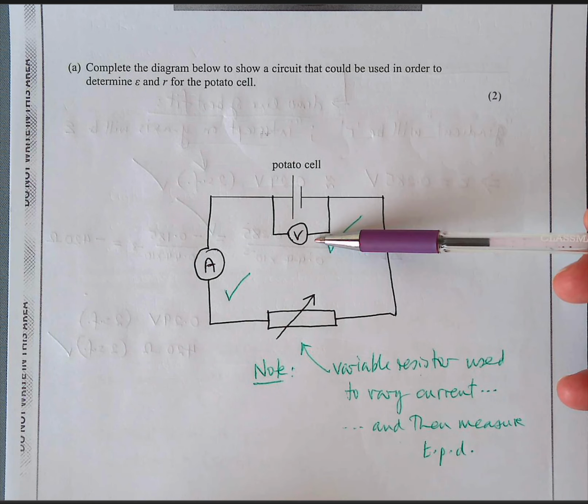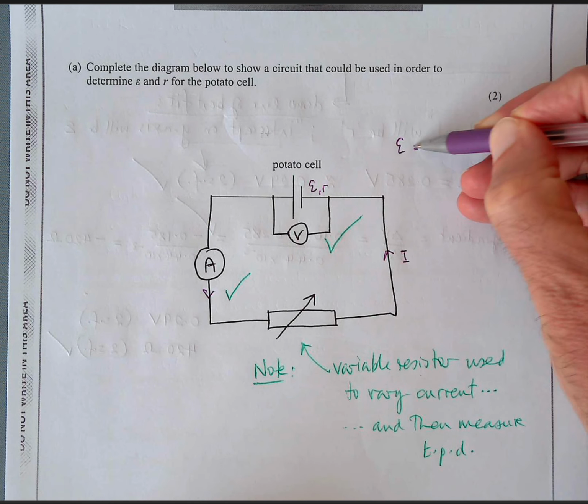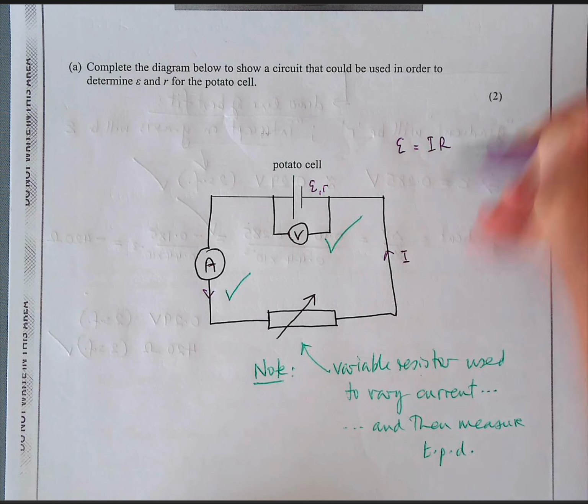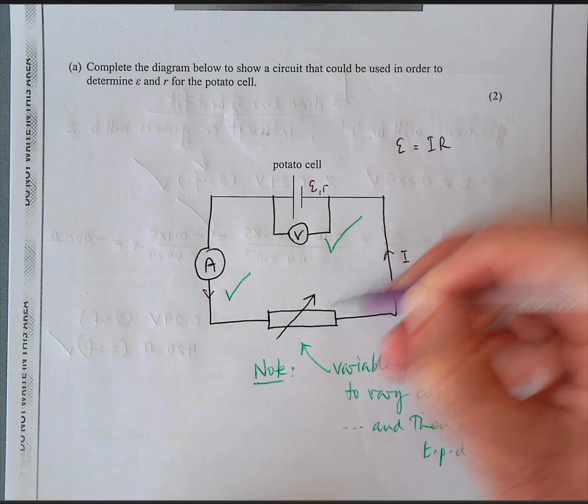As you draw current through it, the current goes through the external resistance, but also goes through the internal resistance of the cell. So if the current is I, some of the current heats up the internal resistance of the potato cell, and you lose some voltage in there. So the EMF will become equal to I times the external resistance, plus I times the internal resistance, and this amount is called the lost volts. That's the theory behind it.